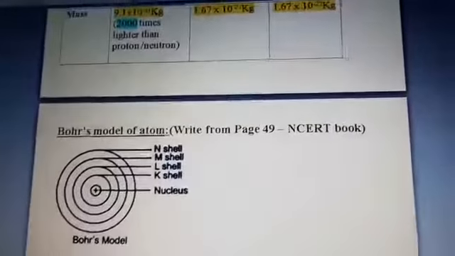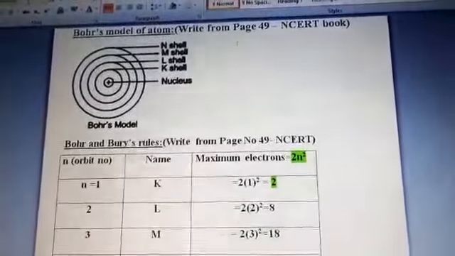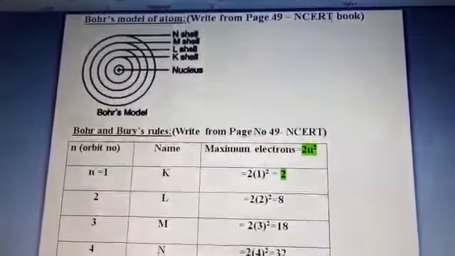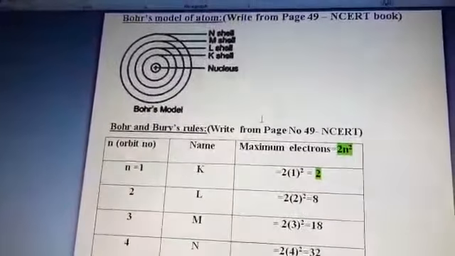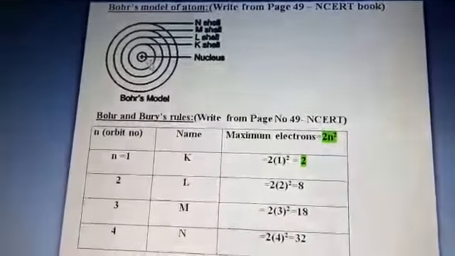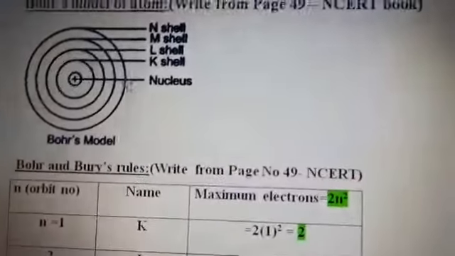Now, Bohr's model of atom is given in your book. It's written on the page number I've mentioned. Please remember the points. It's a very, very important question, in which you have to remember the three main points of Bohr's model of atom. But let me give you just an explanation.